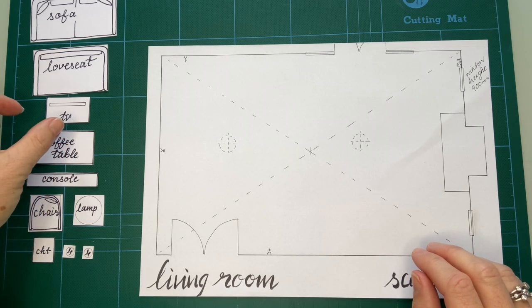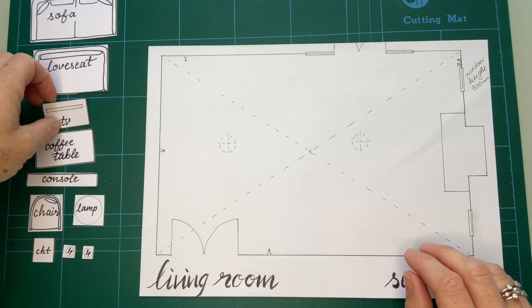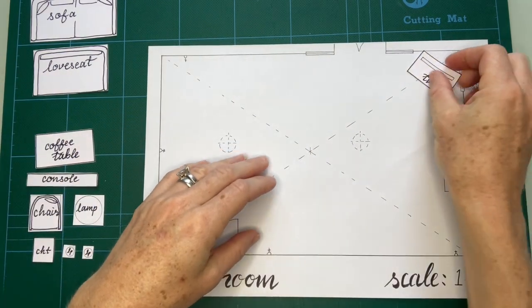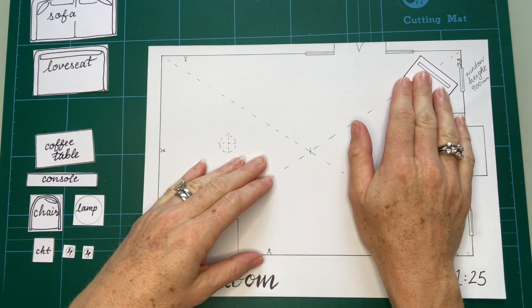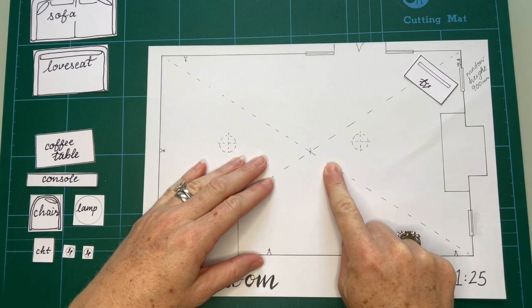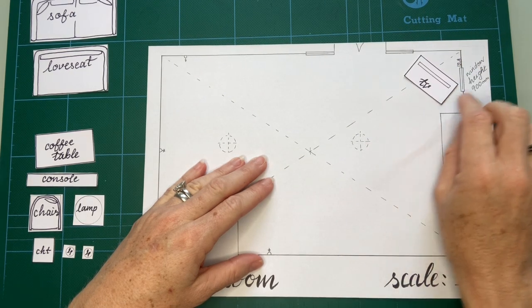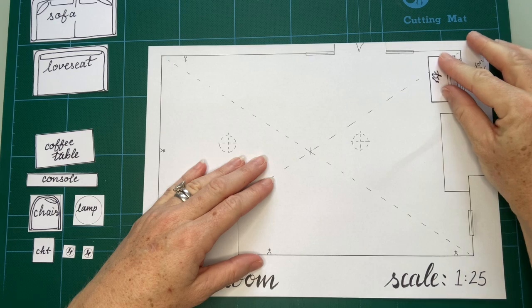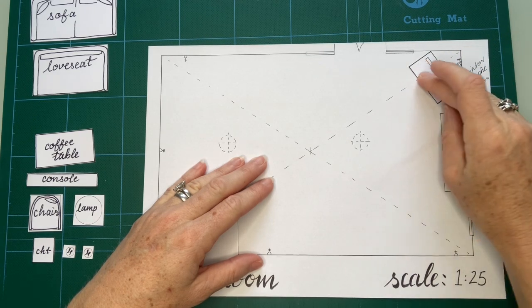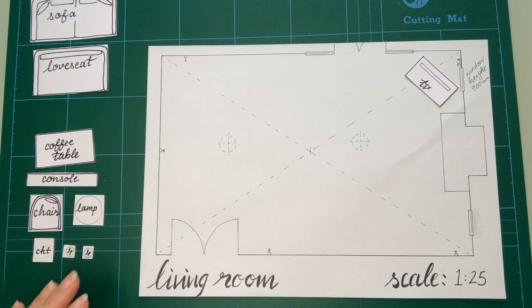I'm going to start with the TV unit as I'm restricted by the TV point. And I'm going to put it at an angle over here. Firstly, this makes it easier to see. And secondly, the TV is on a lovely chest of drawers and I don't want it to look like it's been shoved in the corner if I have it like this. So I'm going to have it at an angle. Don't feel you have to put your furniture against the walls.